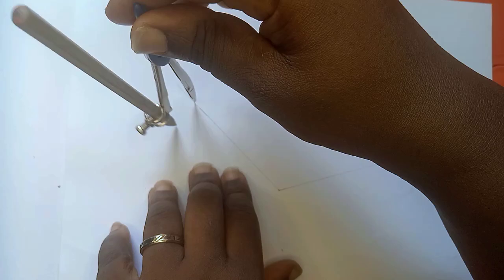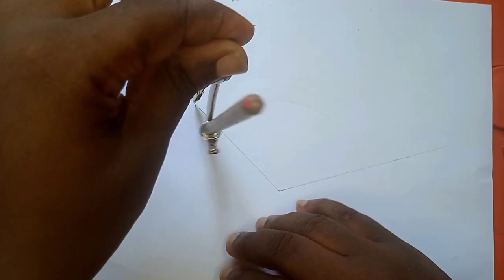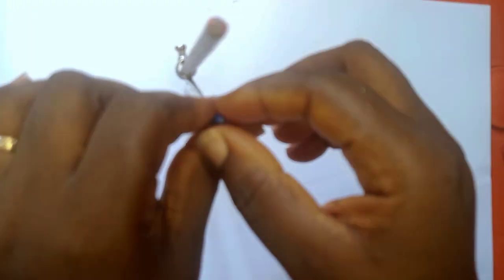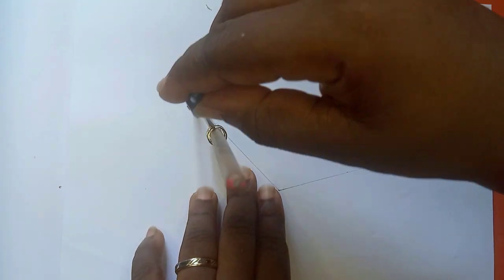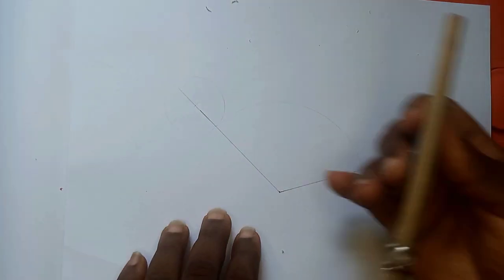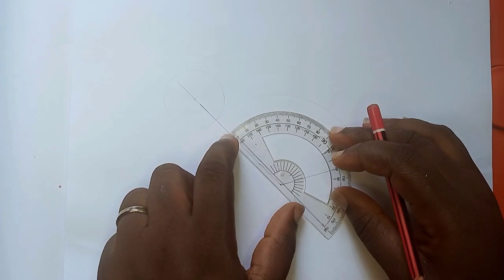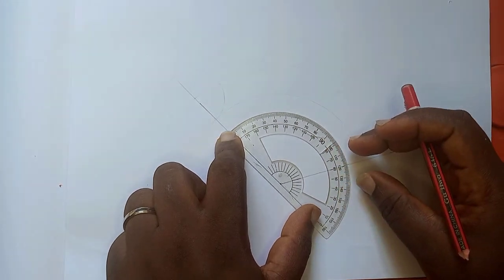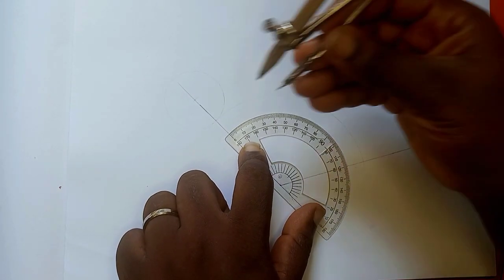I'm also going to mark the radius of the smaller circle. From the question, we're also told that the smaller circle is 50 millimeters. That means its radius is 25. The diameter was 50 millimeters and the radius 25 if you divide by 2. So you place that at the center of the circle and construct the small circle. This is what we call the rolling circle. This circle is going to be rolling over the arc we've drawn as part of the sector of the bigger circle, which is the directing circle.